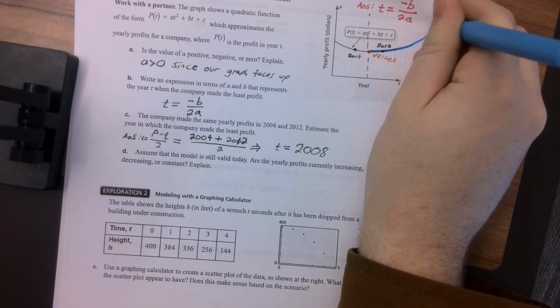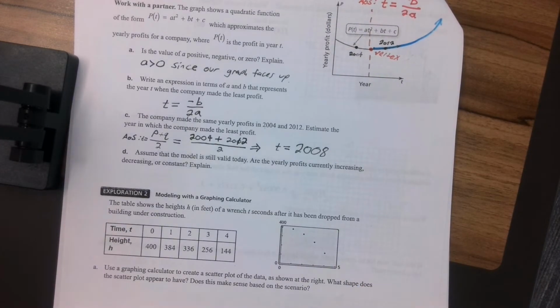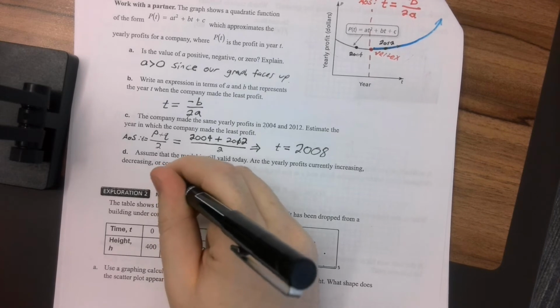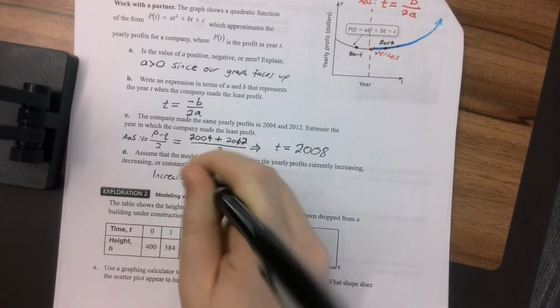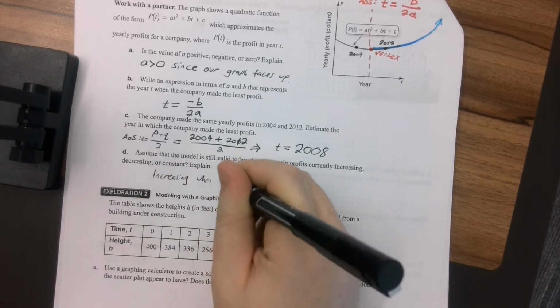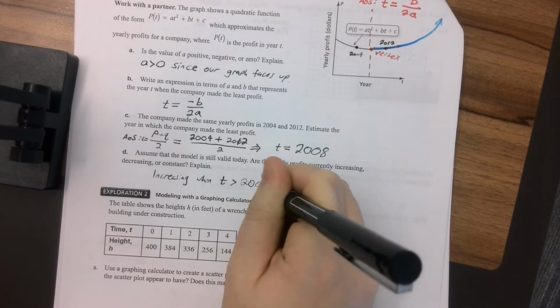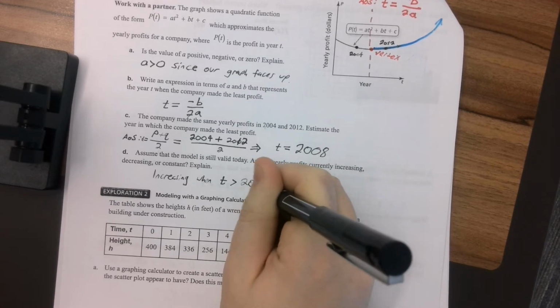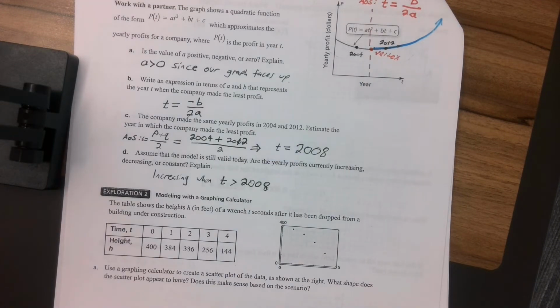So it stands to reason that it's going to probably keep increasing, right? We can say that the profits are currently increasing when T is greater than 2008. So that was the year they made the least profit. Perfect.